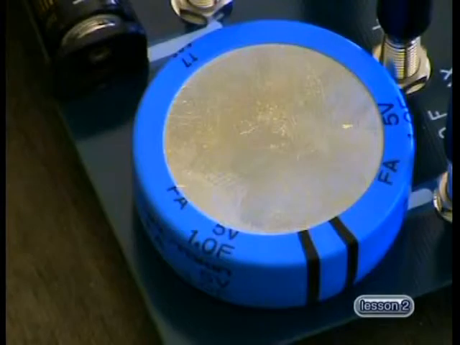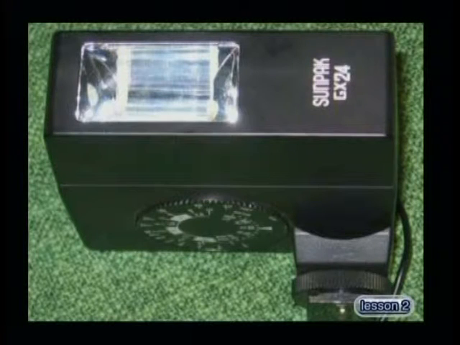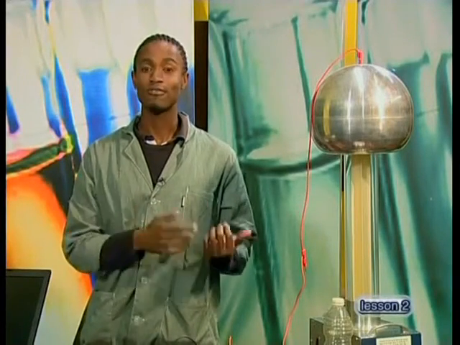Secondly, capacitors can store large quantities of charge. One example of where this property is useful is in the flash of a camera. When you press the button to take a picture using a flash, a capacitor discharges the energy it has stored. This results in a very bright, short flash of light as the energy is released into the circuit over a very short period of time. Well, that's all I have to show you. Let's go to the studio and wrap up this lesson.